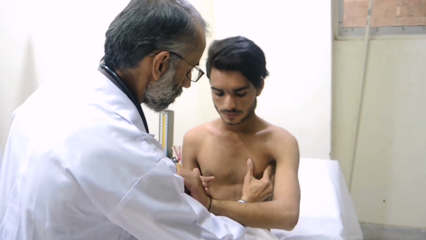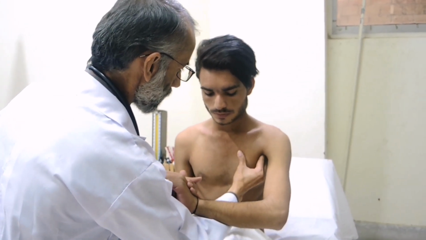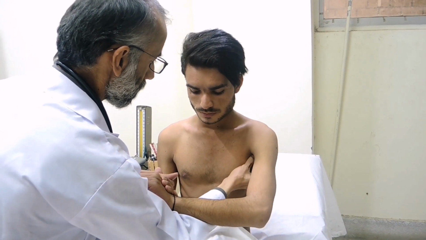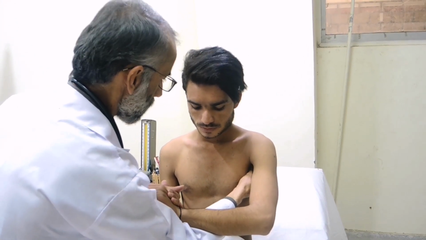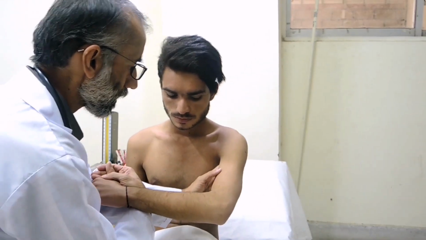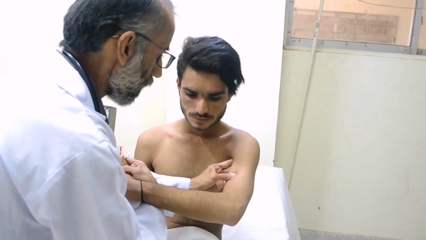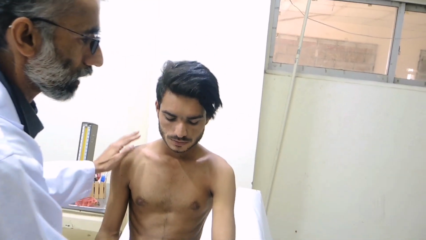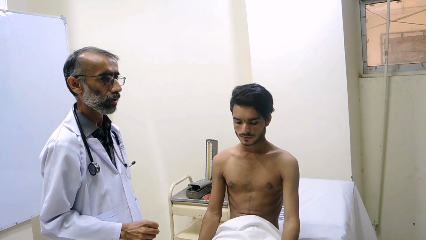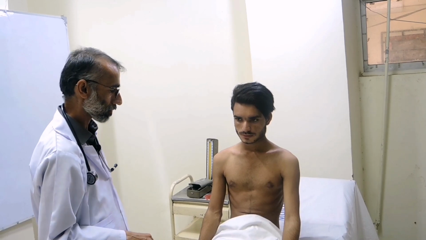Medial, central, anterior, posterior. This is the lateral group of axillary lymph nodes. Lymph nodes should always be assessed in terms of size, consistency, mobility, and tenderness.